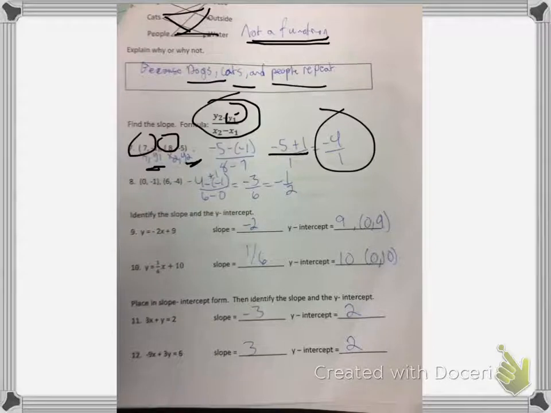My next problem here is doing the same thing. I take my y sub 2 minus my y sub 1, so that's -4 minus -1, which is -4 plus 1, which is -3. Alright, and then I got 6, which is my x sub 2, minus my x sub 1. 6 minus 0 is 6, so I simplify that to get -1 over 2.